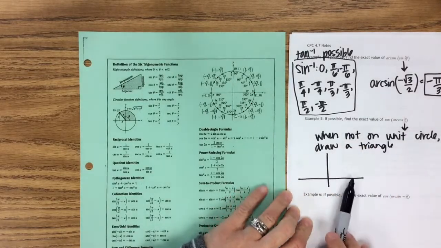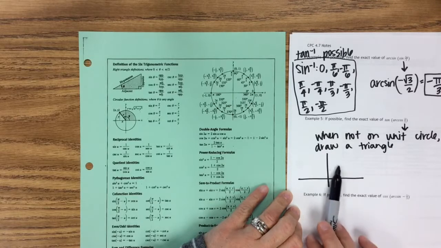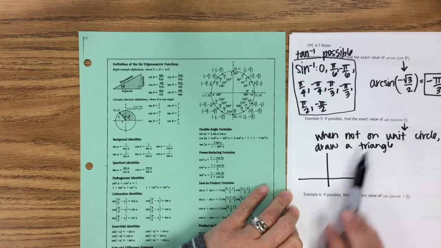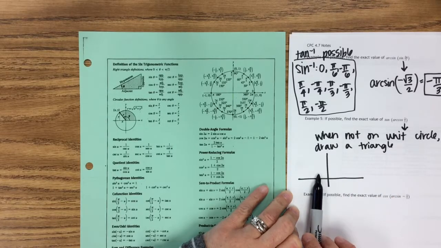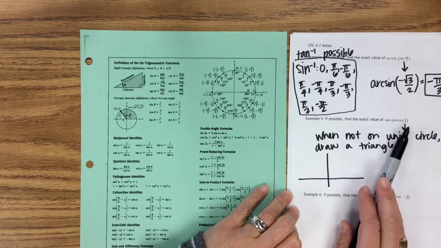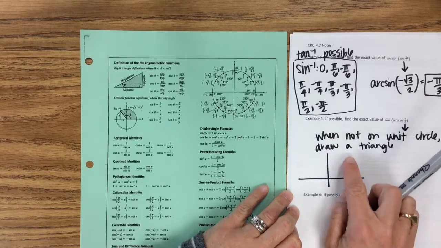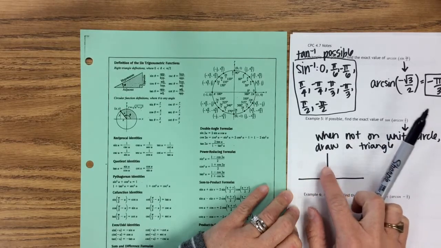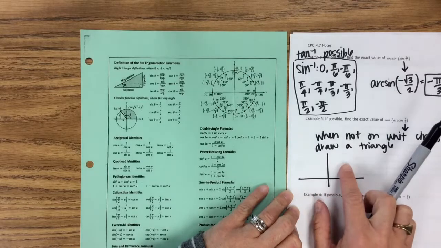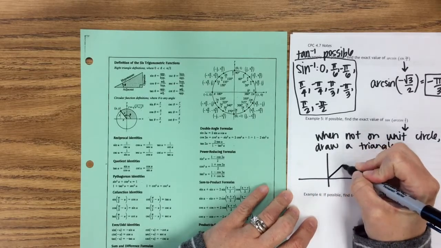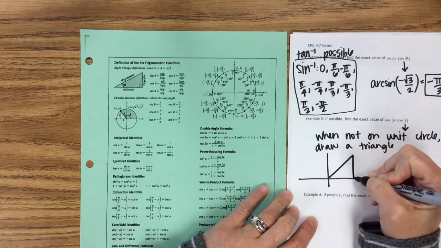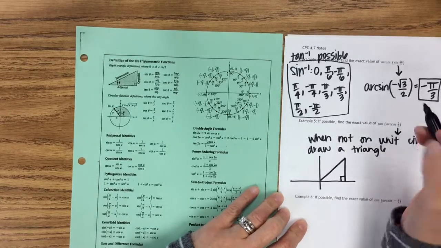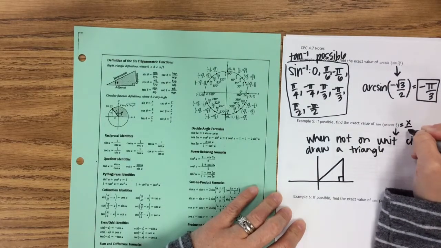So for cosine, remember when you do arc cosine, you're stuck in the top half of the unit circle because the range says we have to be up on the top half. And if it's a positive cosine, we're going to live in quadrant 1. If this was a negative 2/3, we'd live in quadrant 2 because that would be a negative cosine value over here. But we're not, so we're over here, and I can just draw any random triangle that I want in this quadrant.